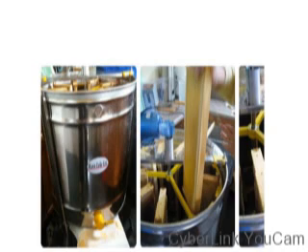The next one here is what I call the extractor, and the extractor is to extract the honey from the honeycombs after uncapping the honeycomb cells. And these are the honeycombs inside the extractor to be spun, and for the honey to come out from this outlet and be collected in a honey container for onward storage.